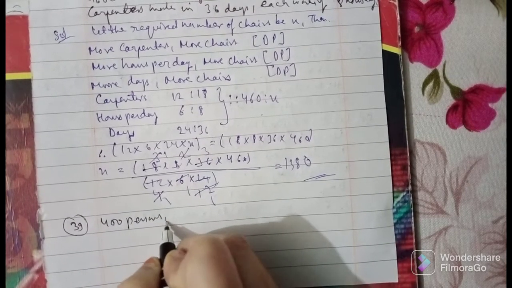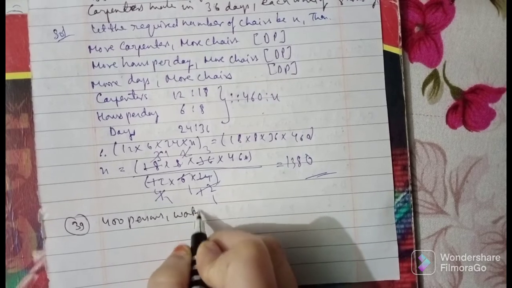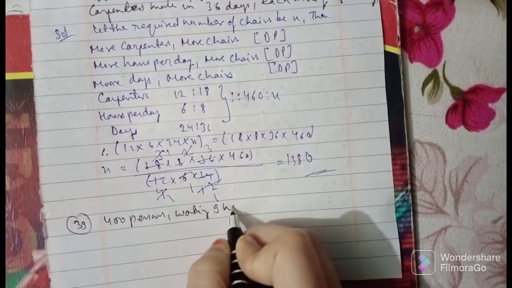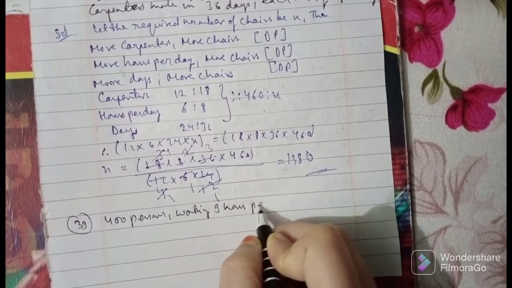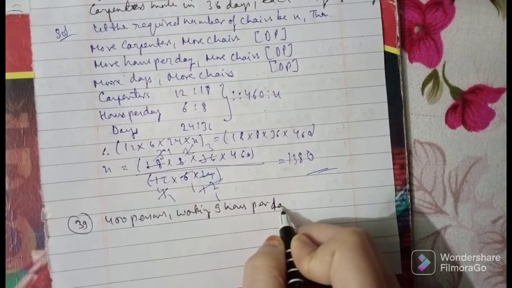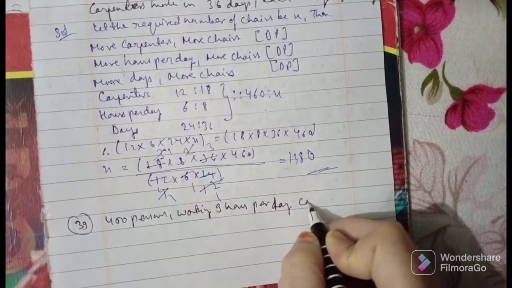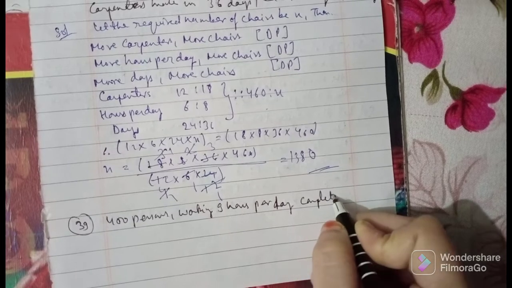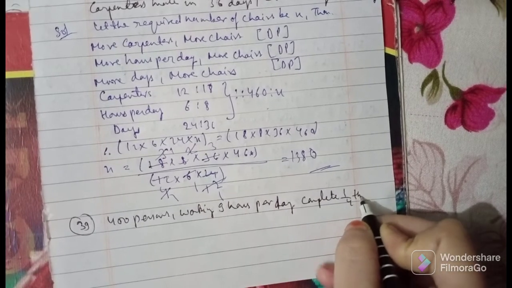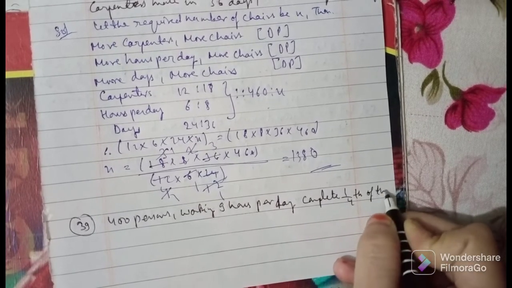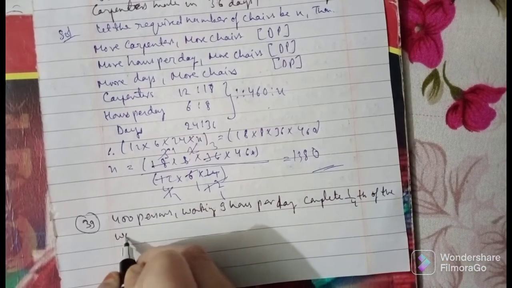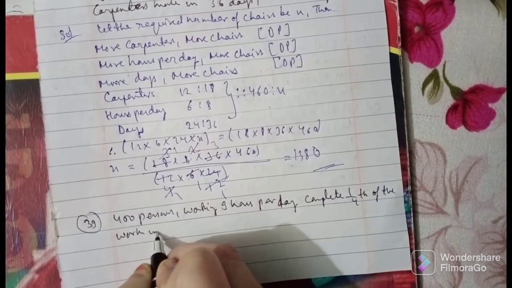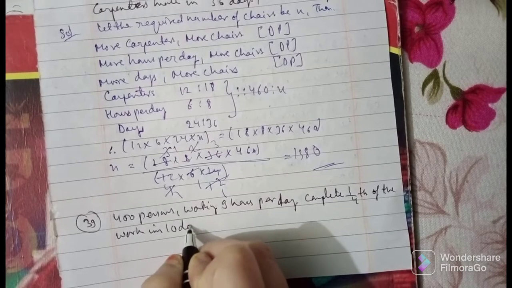400 persons working 9 hours per day complete 1/4 of the work in 10 days.